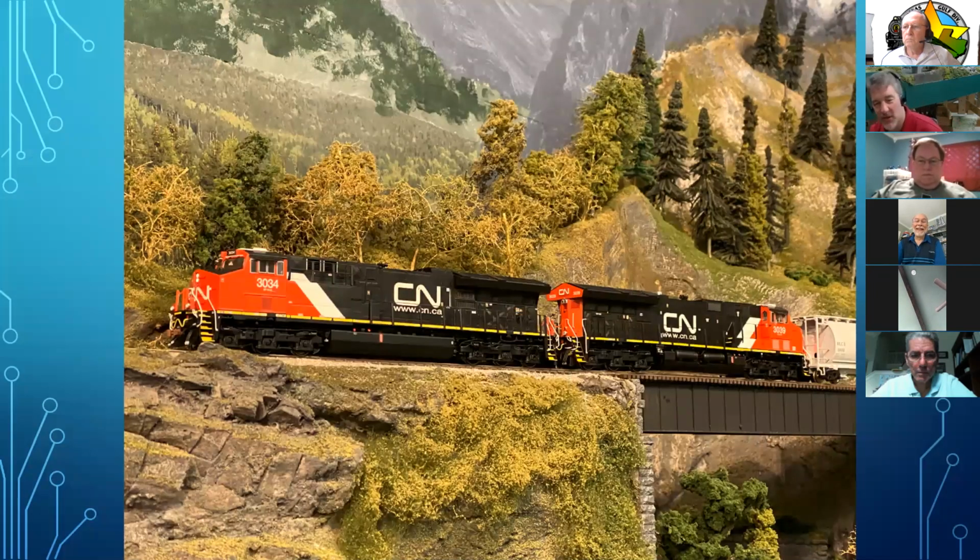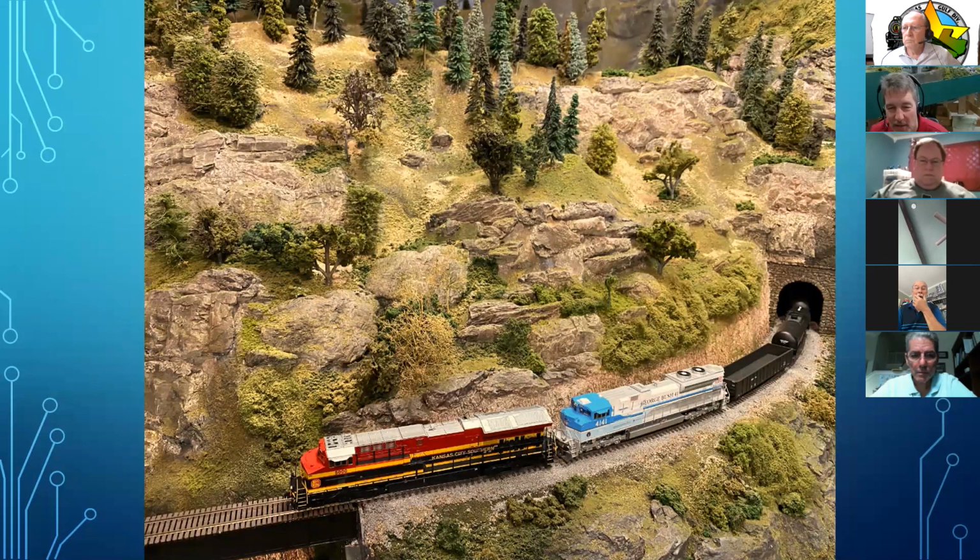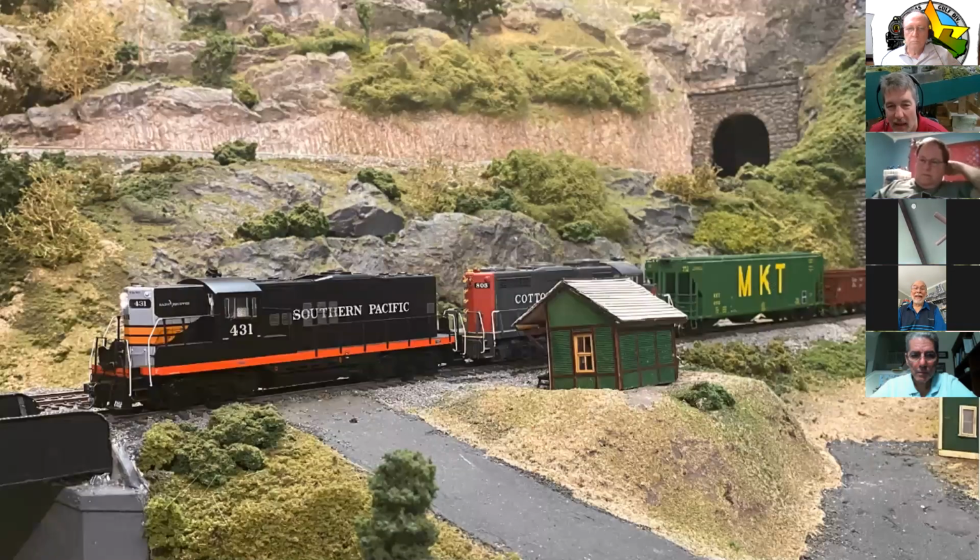Here's a couple of Bill's Canadian National units. These are all scale trains, aren't they, Bill? And then a couple more of those Canadian National units down there over the water on the bridge. And then here's a Kansas City Southern unit pulling with the George Bush 4141. And then here's some of my units pulling up a train from a couple of older GPs there.